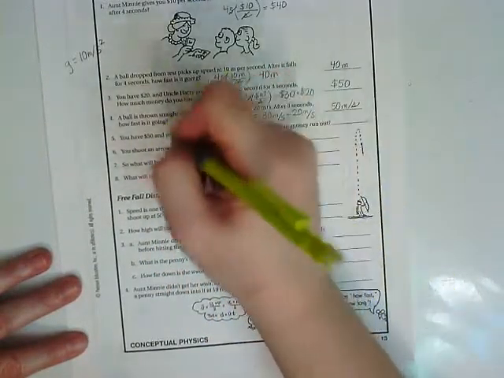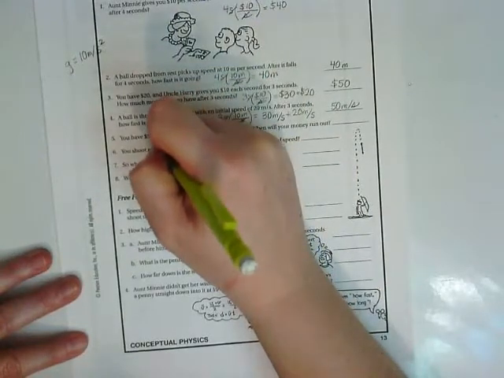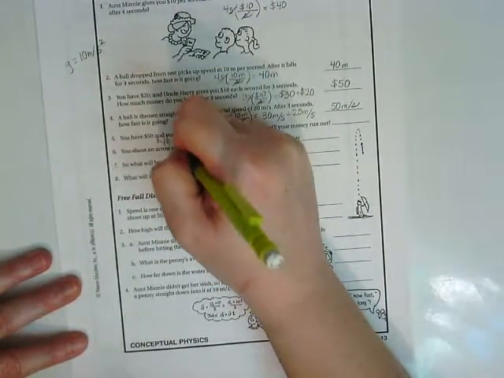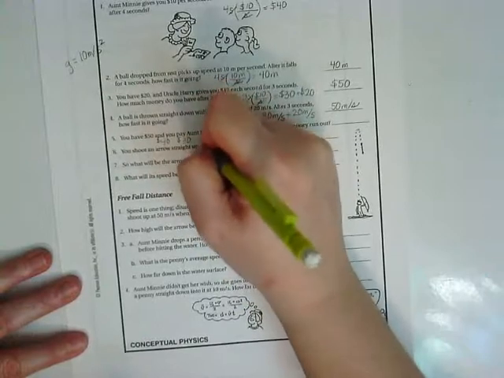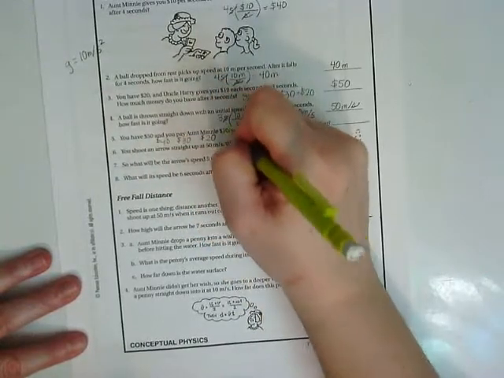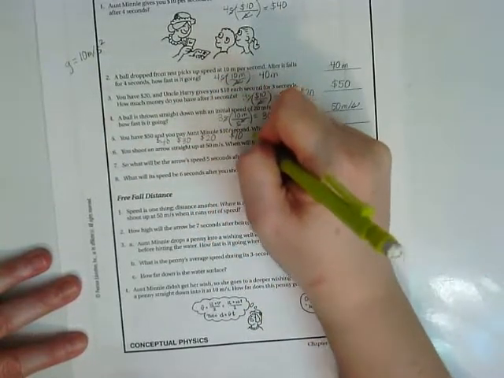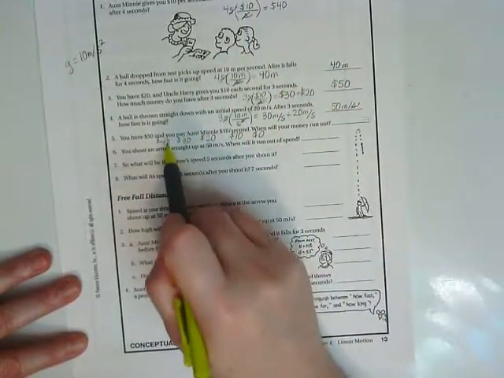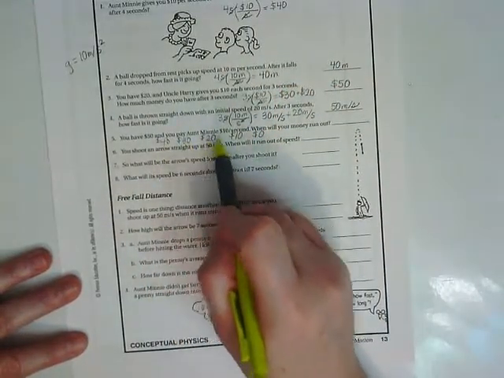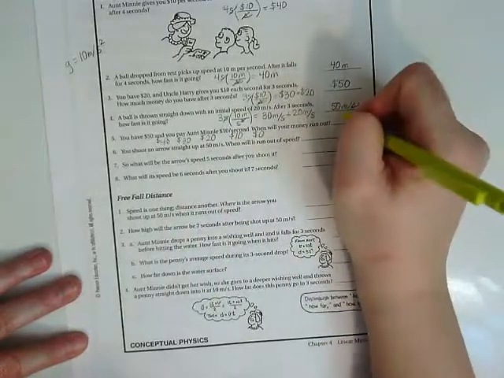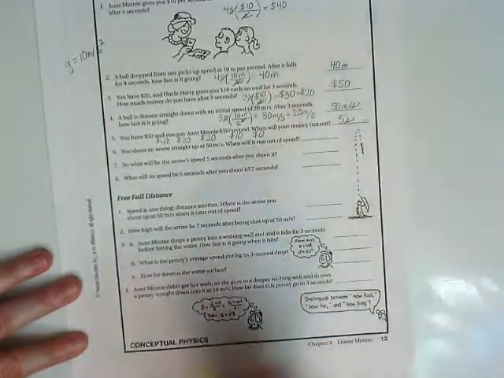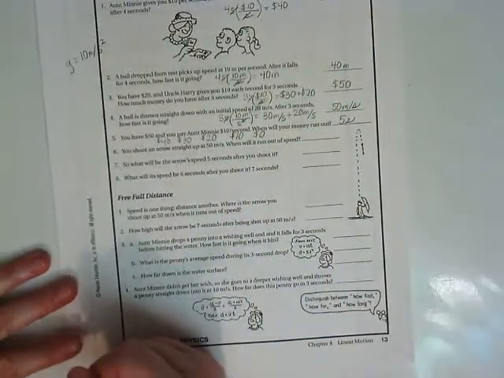So after 1 second, I have $40. After 2 seconds, I have 30. 3 seconds. So here's second 1, 2, 3, 4, 5 seconds. My money's going to run out in 5 seconds.